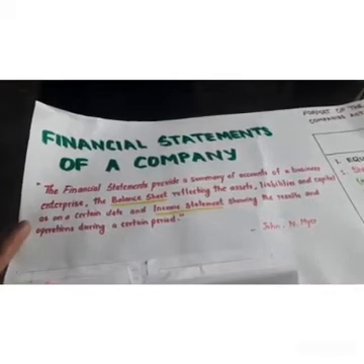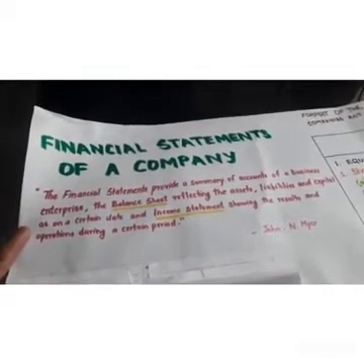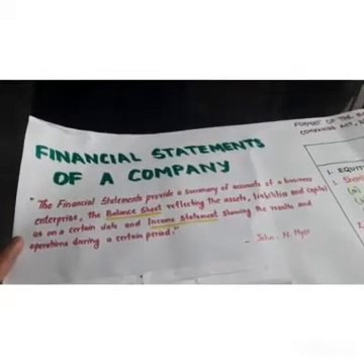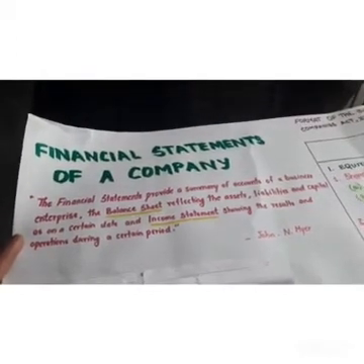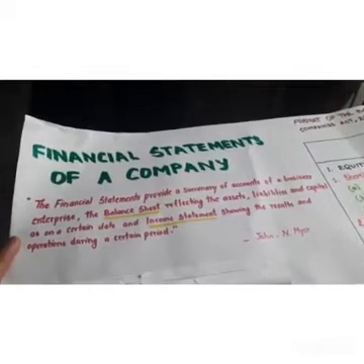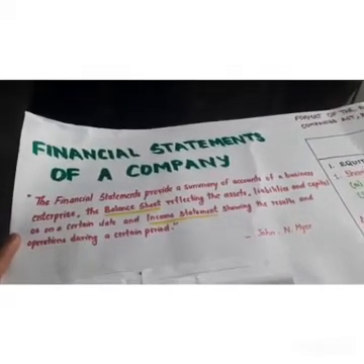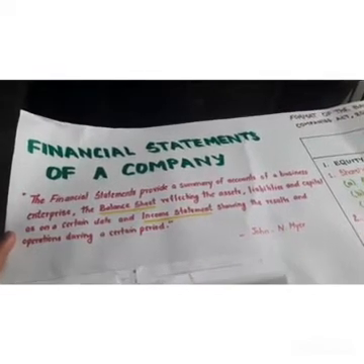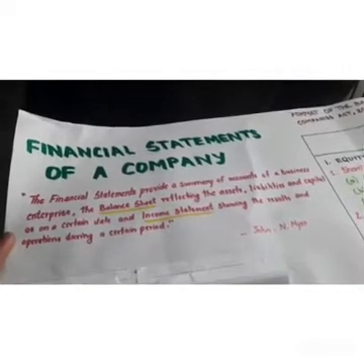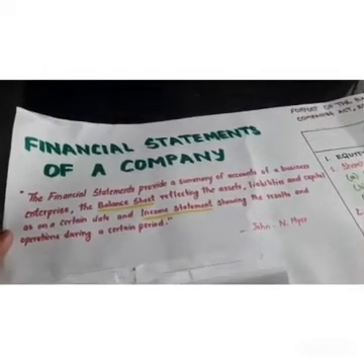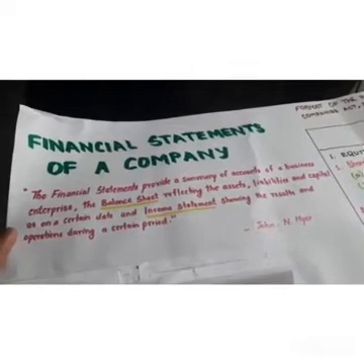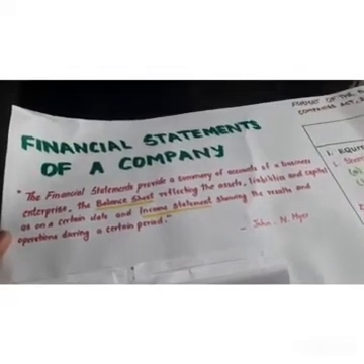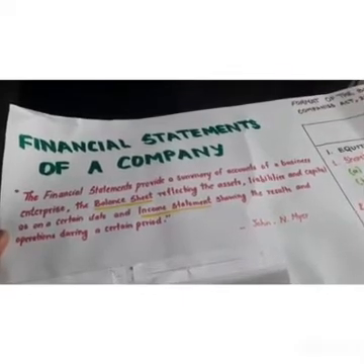The financial statements provide a summary of accounts of a business enterprise: the balance sheet reflecting the assets, liability and capital as on a certain date, and an income statement showing the results and operation during a certain period. This definition is given by John N. Myer. Balance sheet and income statement are the two parts of financial statements. Balance sheet shows the position of the company and income statement shows the results, that is profit or loss, of a company during a certain period.